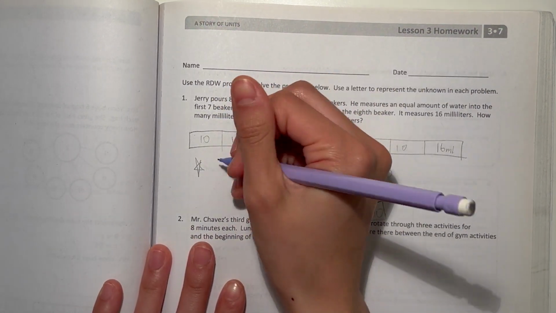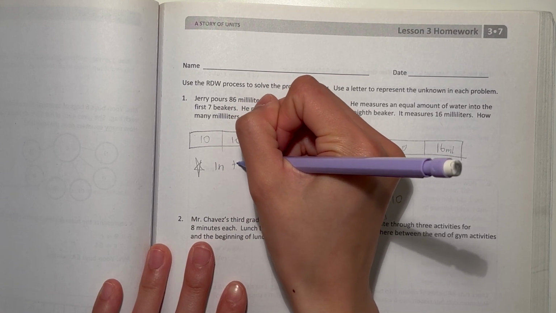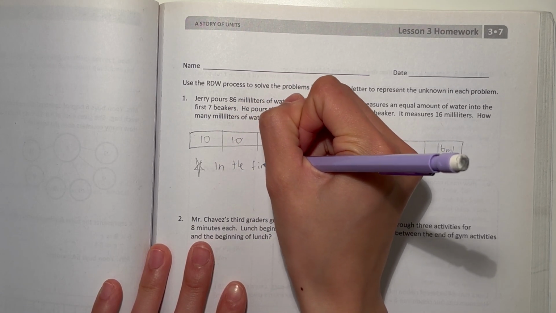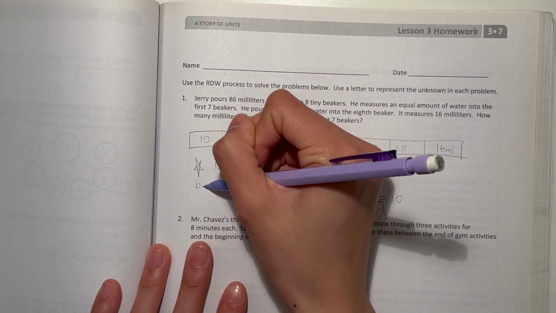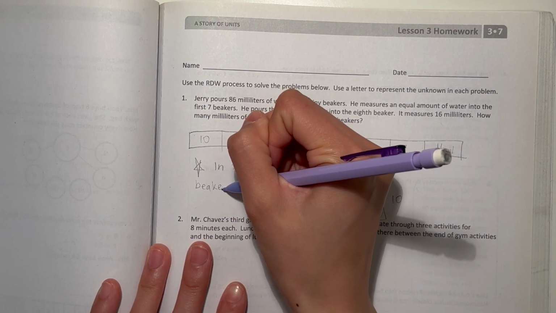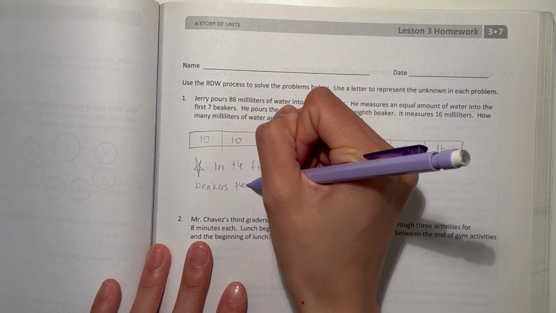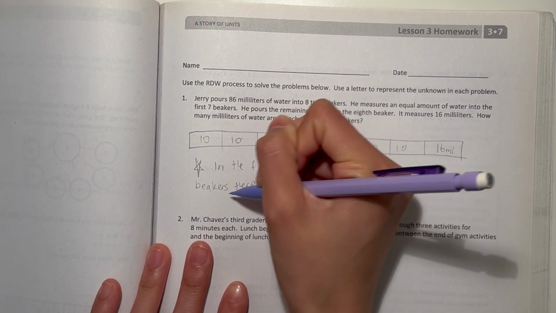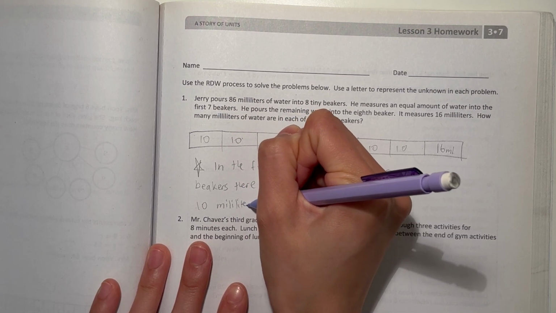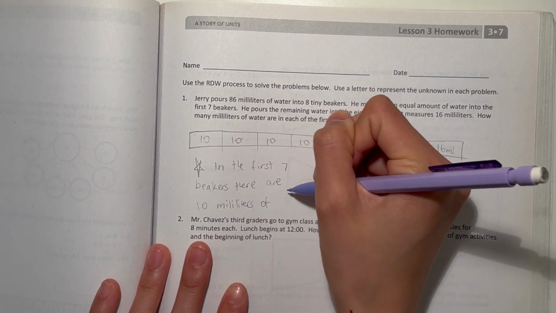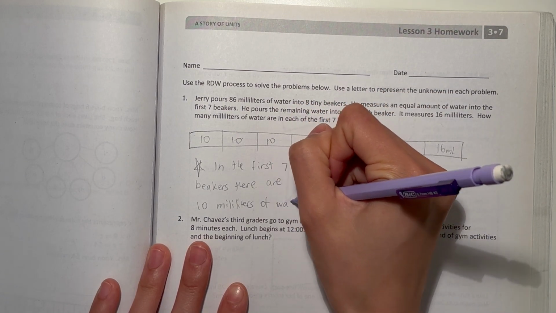So that means in the first 7 beakers, there are 10 milliliters of water.